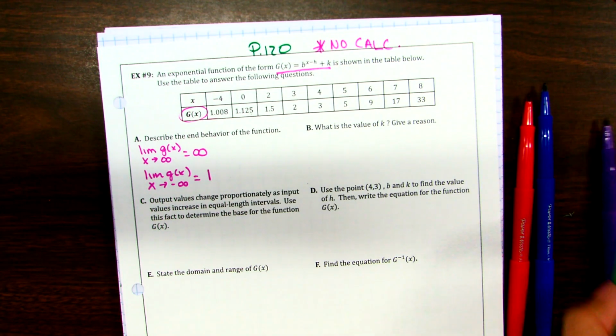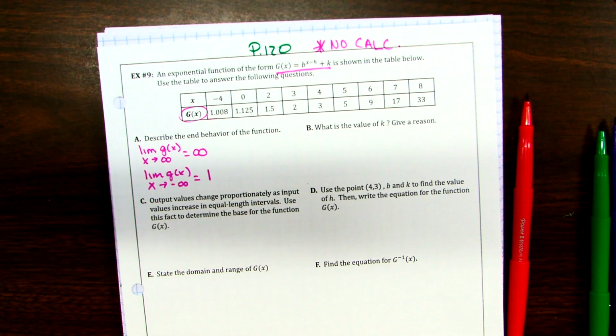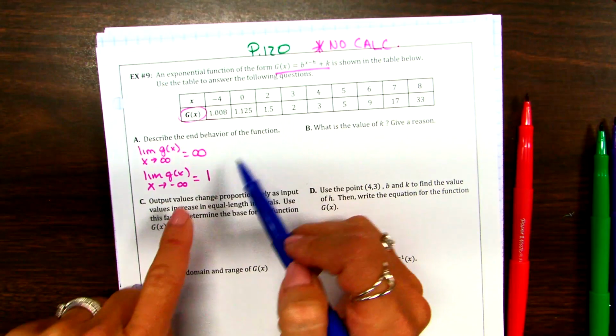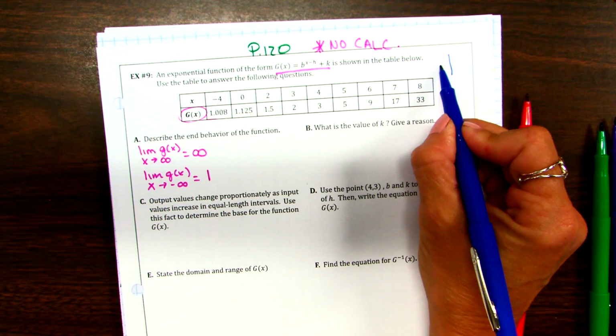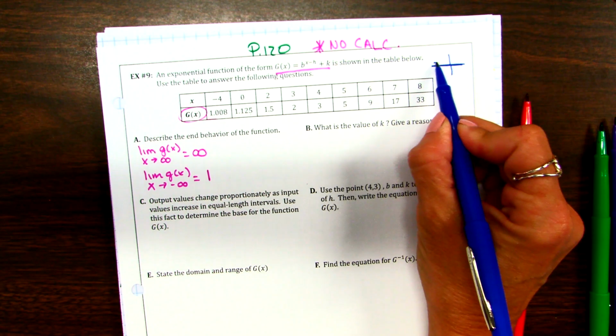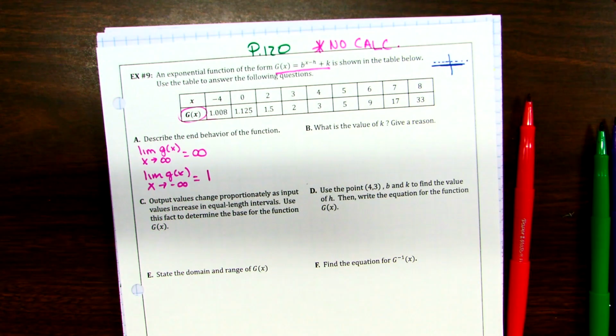Now that I know that, this isn't required, but it is helpful. Now that I know what this is, and I know that my y values are approaching 1 as I go to the left, I could do a quick sketch of this graph. So I just want to show you. That would put... let me back up. I should have said this.